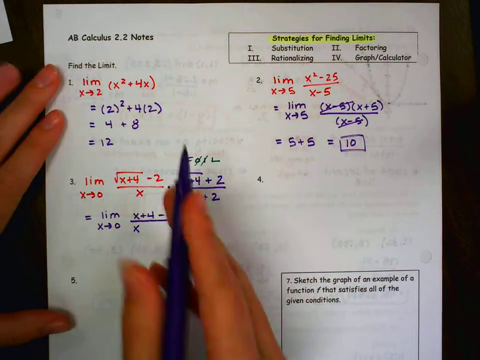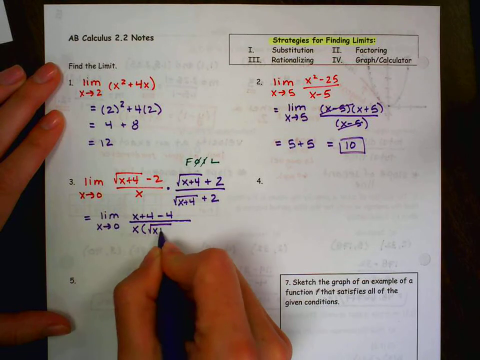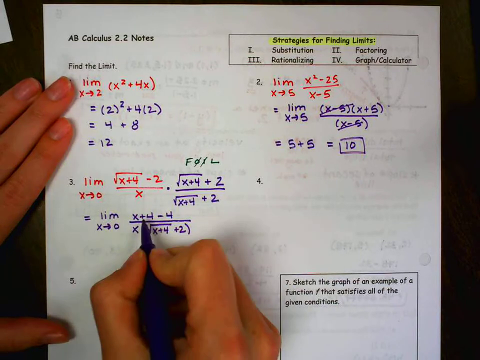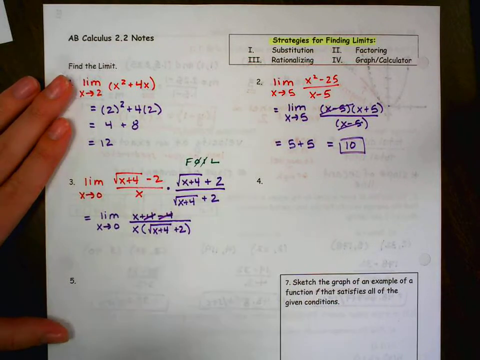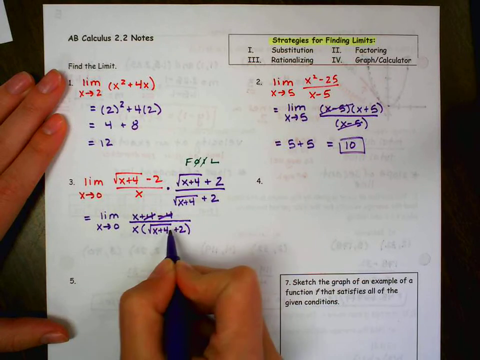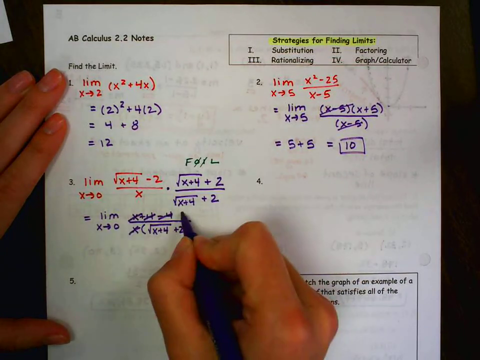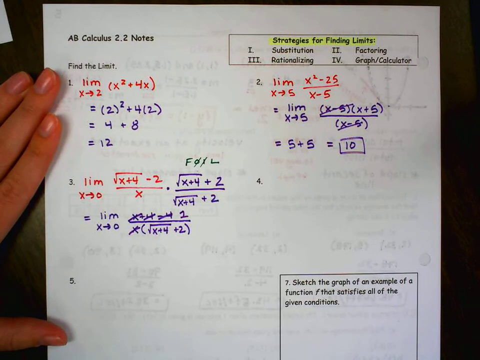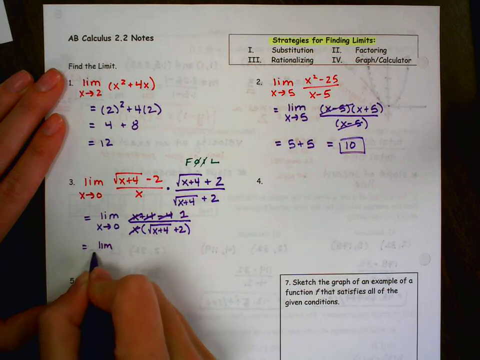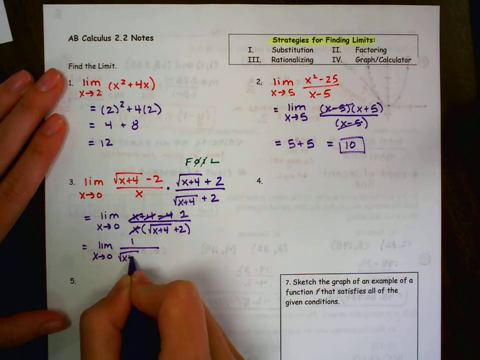In the denominator, when you multiply these together, I highly, highly recommend that you do not distribute, and I will show you why. This 4 and this minus 4 are going to go away. And then you'll notice all we have left is an x over, and there's a factor of x in the denominator. So this is going to go away. So I'm left with just a 1 in my numerator. So I have 1 over the square root of x plus 4 plus 2.